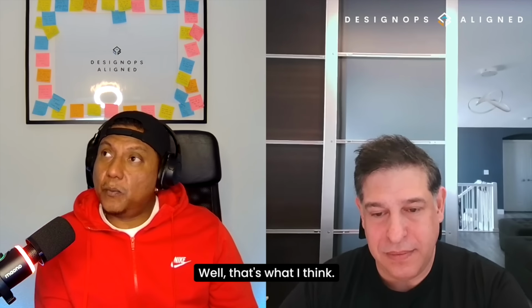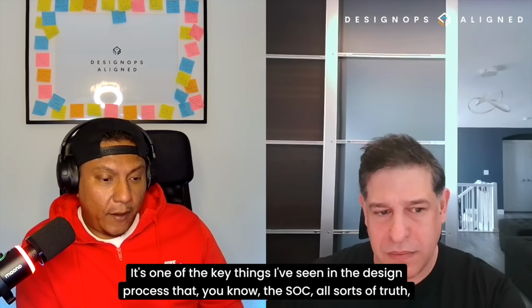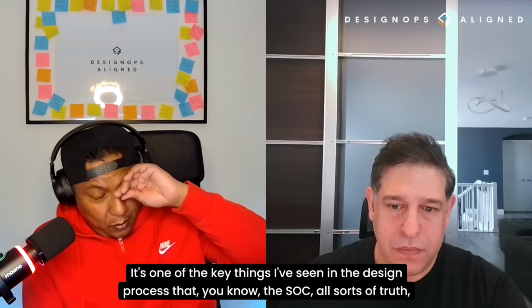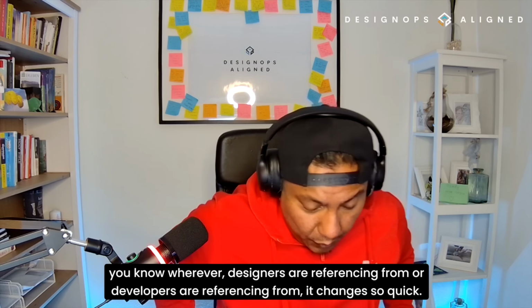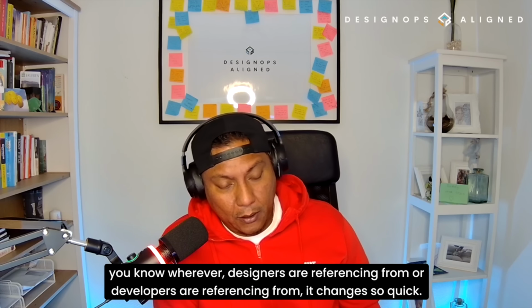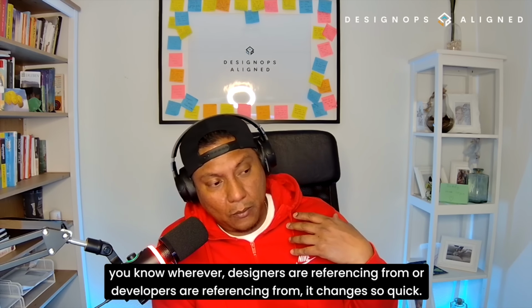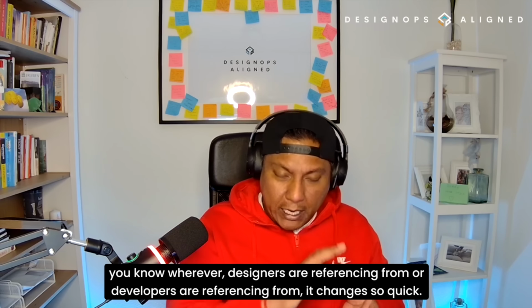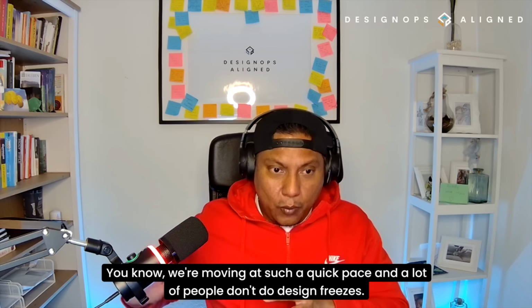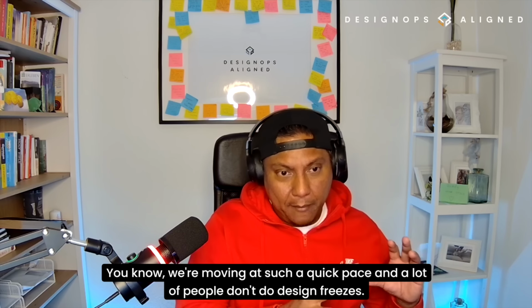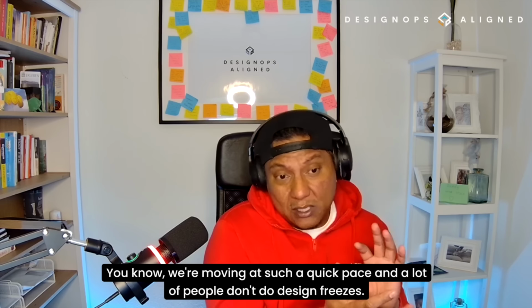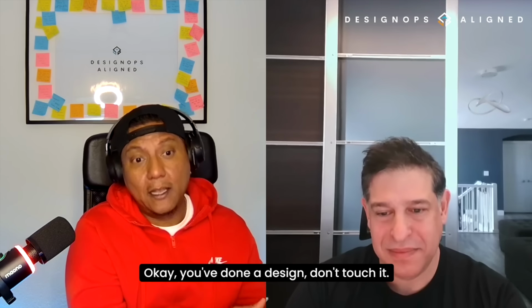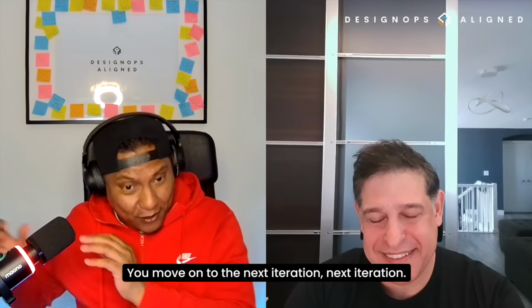Well, that's what I think. It's one of the key things I've seen in the design process: the SOC, or source of truth, wherever designers or developers are referencing from, it changes so quick. We're moving at such a quick pace, and a lot of people don't do design freezes. That's the issue that I've seen. It's like, okay, you've done a design, don't touch it. You move on to the next iteration.